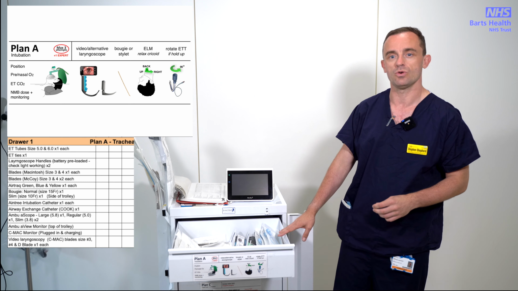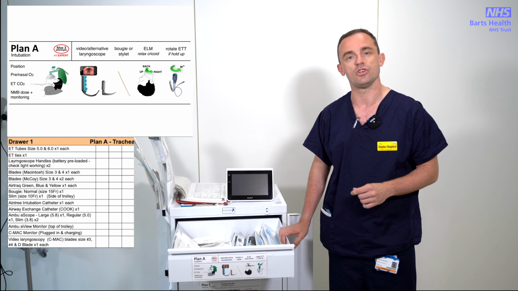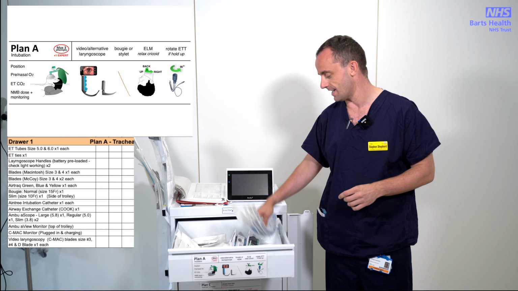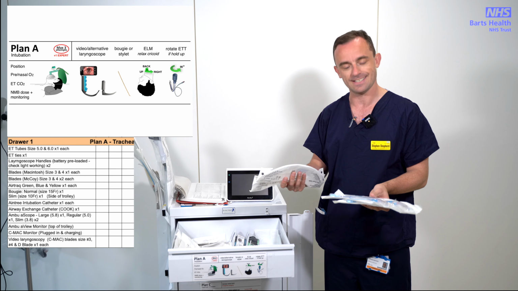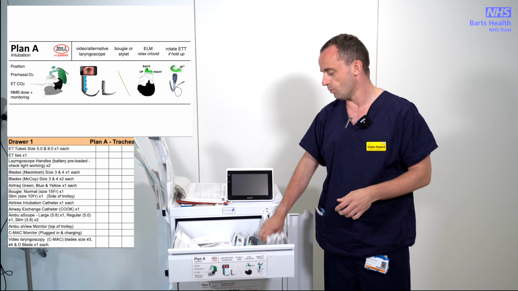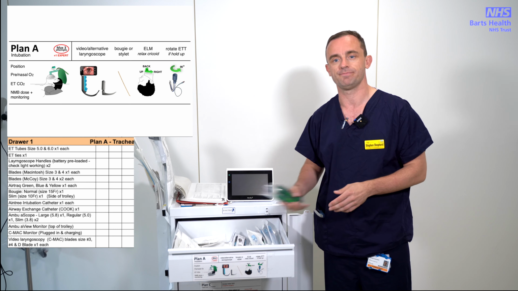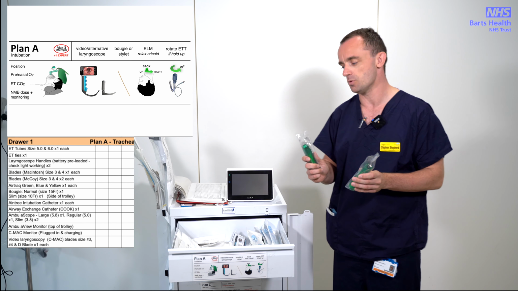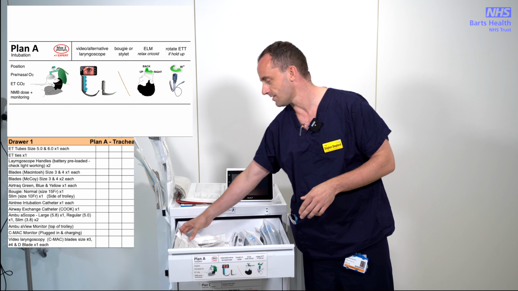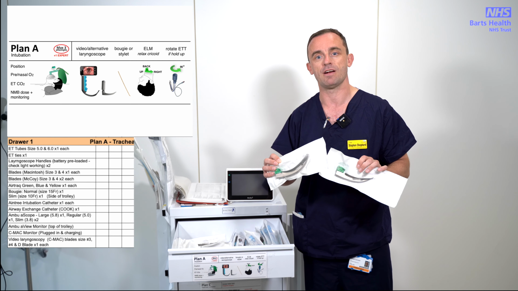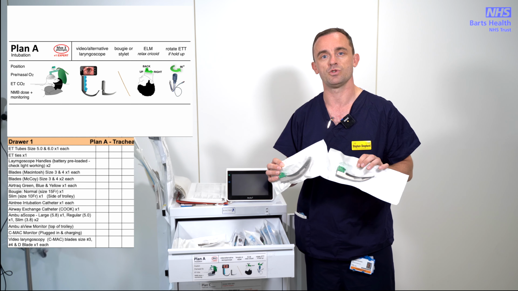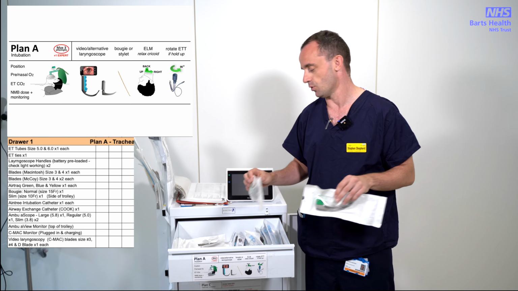So in the top drawer, you've got standard endotracheal tubes and Macintosh blades. So we've got a selection of tubes: a 6, 7, 8, and a 9. We've got 2 laryngoscope handles, which come as disposables, and we also have blades, a Mac 3 and a Mac 4. All of these can be used for direct laryngoscopy in the majority of cases.